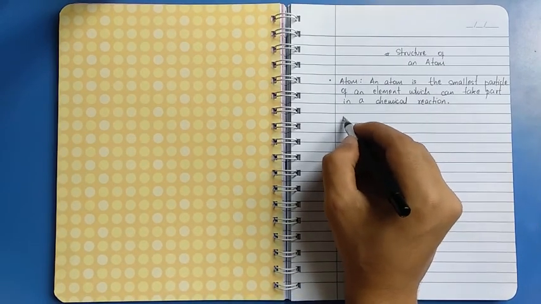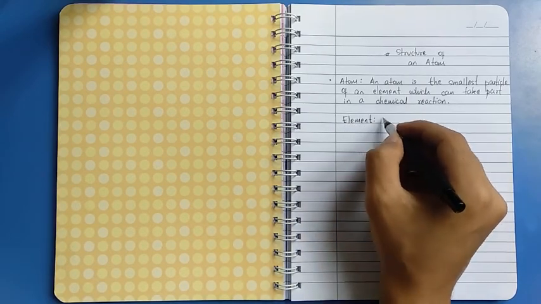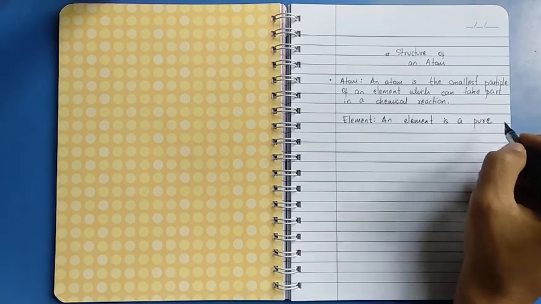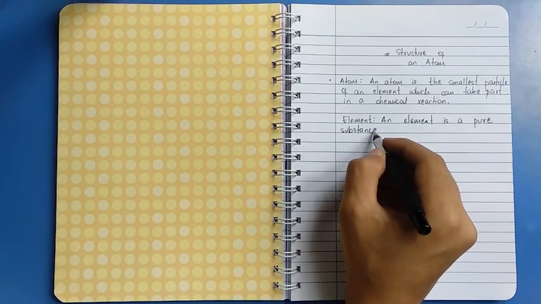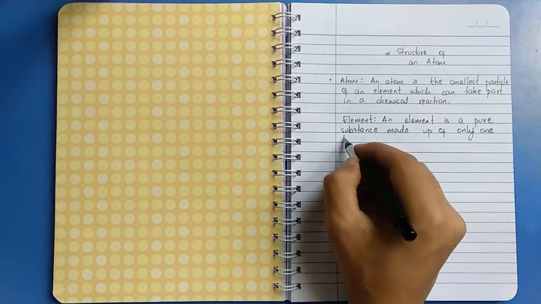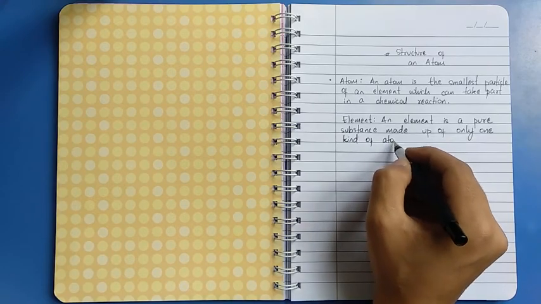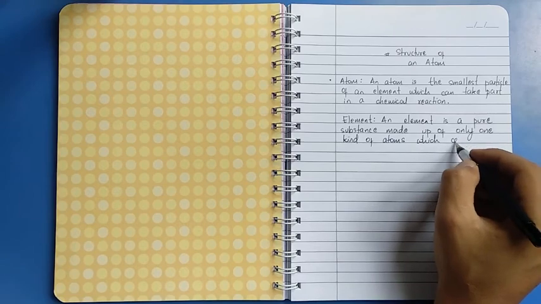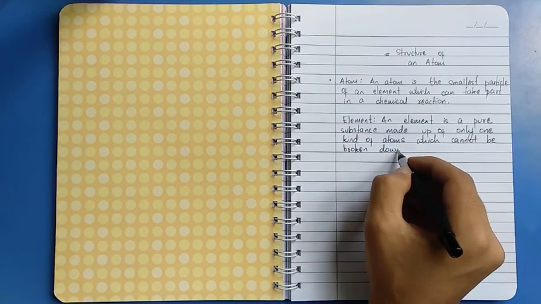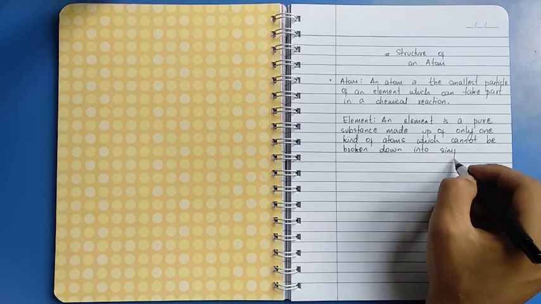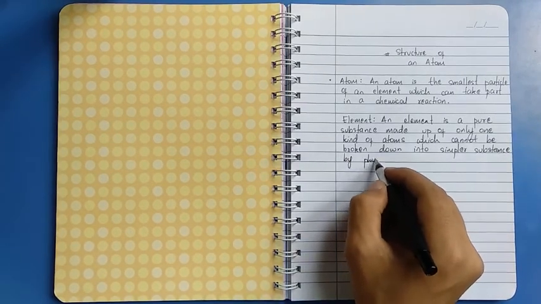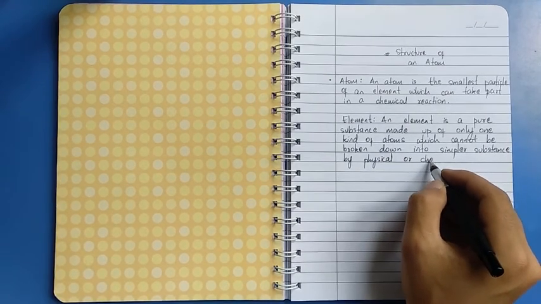So now let's define what an element is. An element is a pure substance made up of only one kind of atoms which cannot be broken down into simpler substances by physical or chemical means.